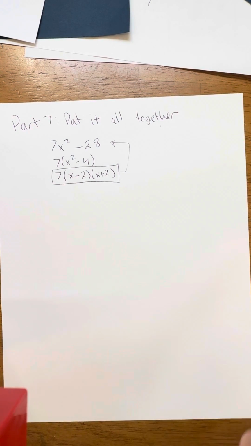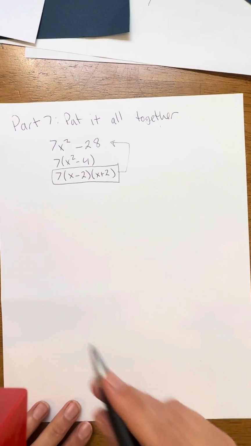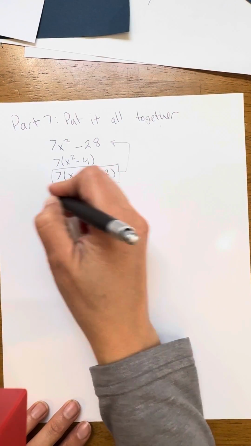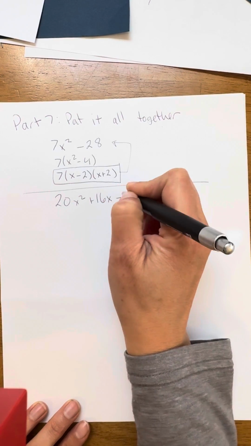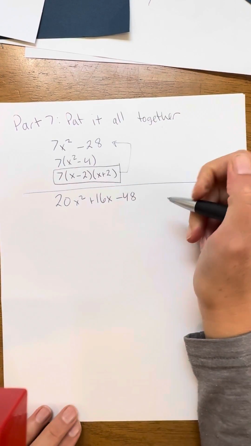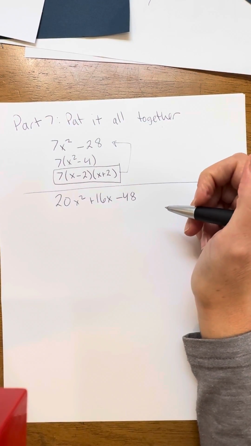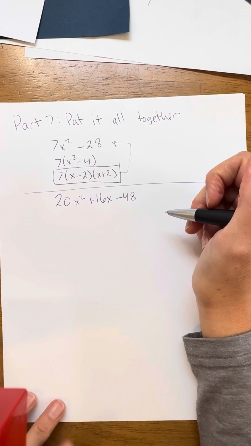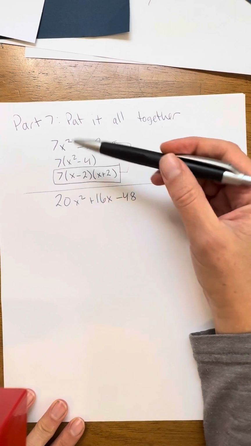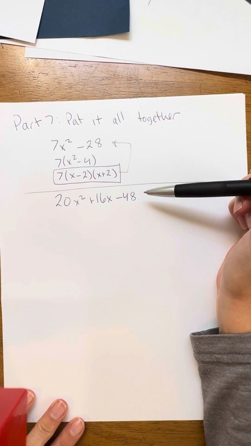Let's try another one. Here we have 20x squared plus 16x minus 48. I see that it's a trinomial and I'm eager to factor the trinomial, but before I do, let me look for a greatest common factor. Let's see, I could divide them all by 4.